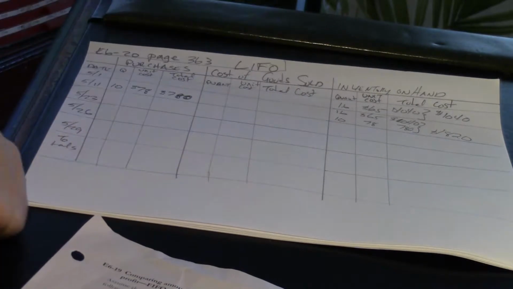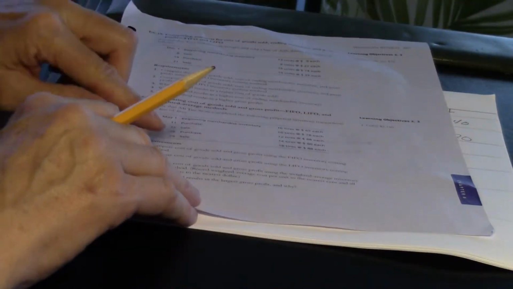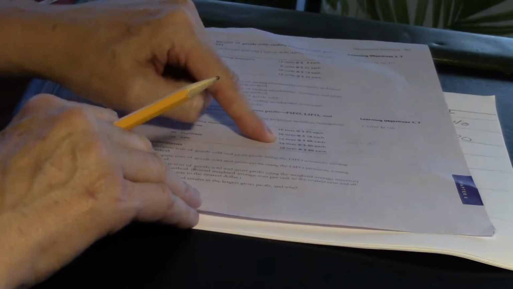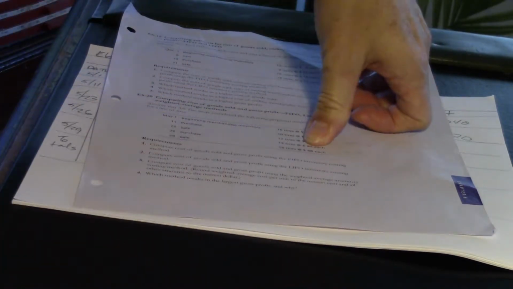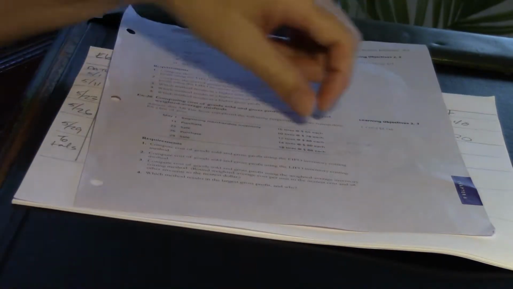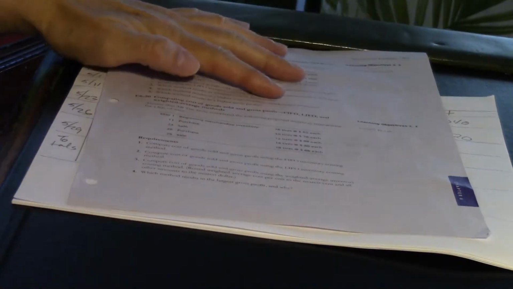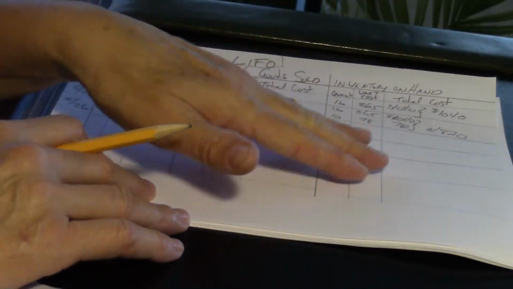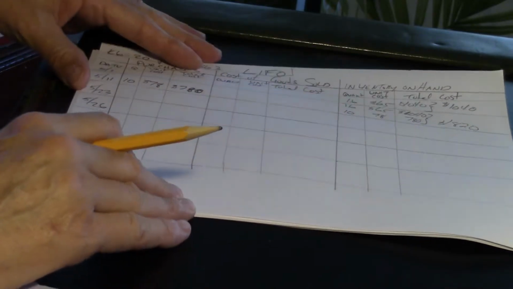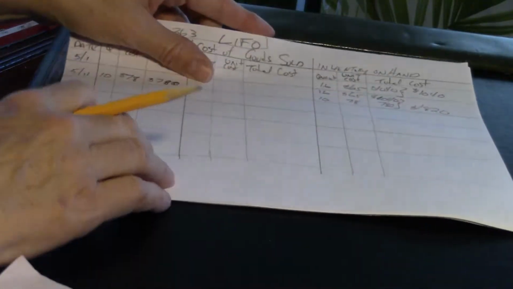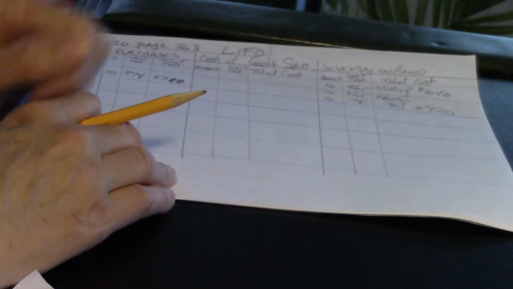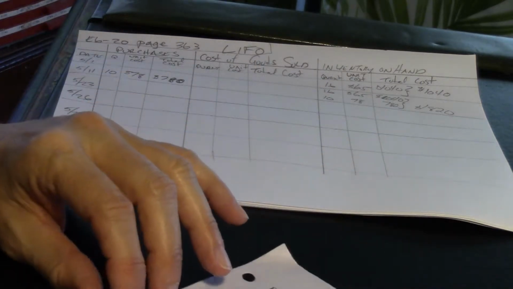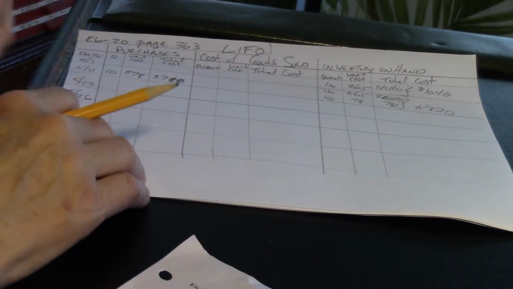First in, last in. Now, next comes a sale on the 23rd. Right? We sell 12 tires. Now, we don't care what we sell them for. Alright? That's the sales price. That's what we sold them for. That's not what we're calculating in this table right here. We're calculating the LIFO, FIFO cost. Alright? So, that's going to go in the cost of goods sold column. But, which 12 tires do we sell? Right? Well, last in, first out.